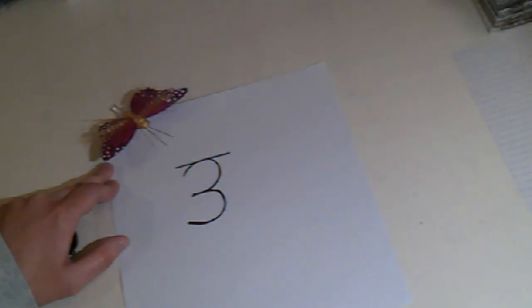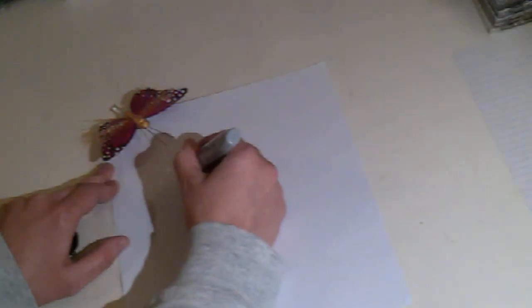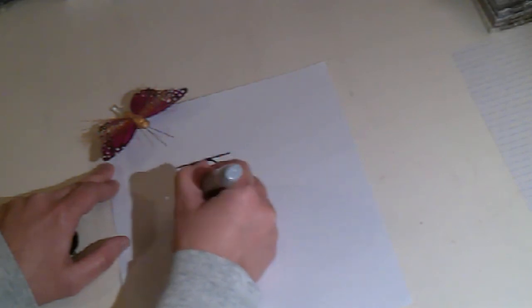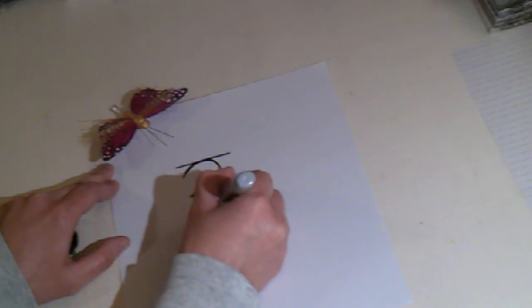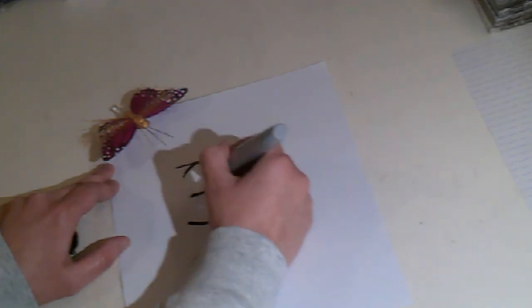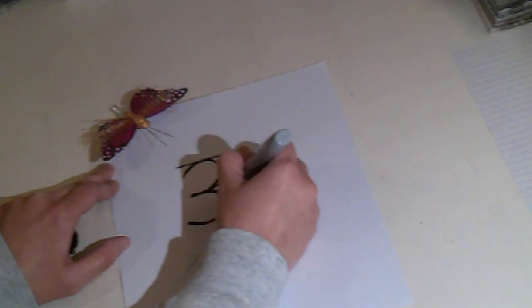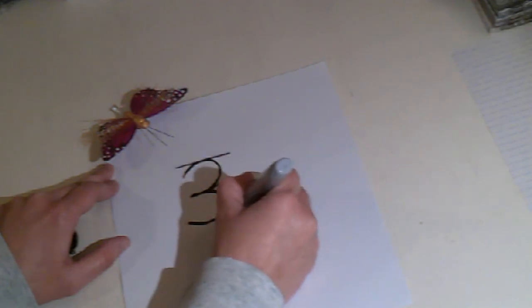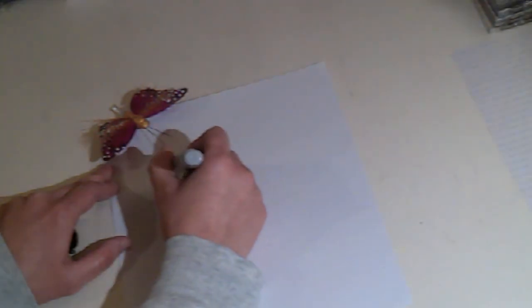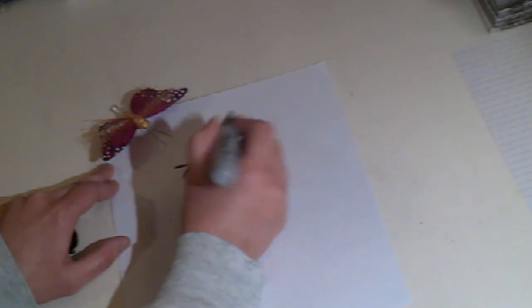Now we'll show you how to write the letter OO. Again, you will draw or write number 3, and you will now draw a tail right there, and that's OO, the big OO. Make sure you draw the line on the top. So this is OO.